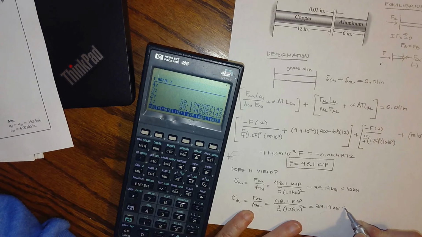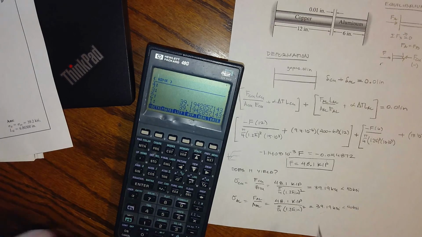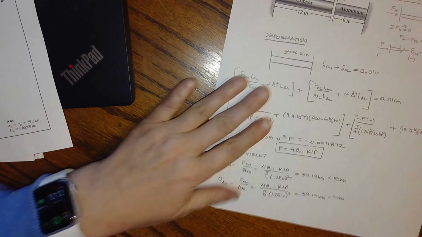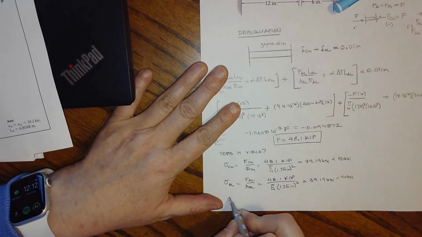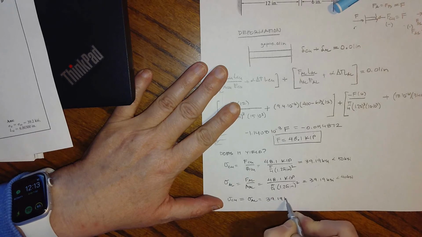So this is less than, let me go back, I got sidetracked. The yield stress of aluminum is 40 ksi. So neither one yields, they're both safe. So we can call both the normal stress of the copper equals the normal stress of the aluminum equals 39.19 ksi.